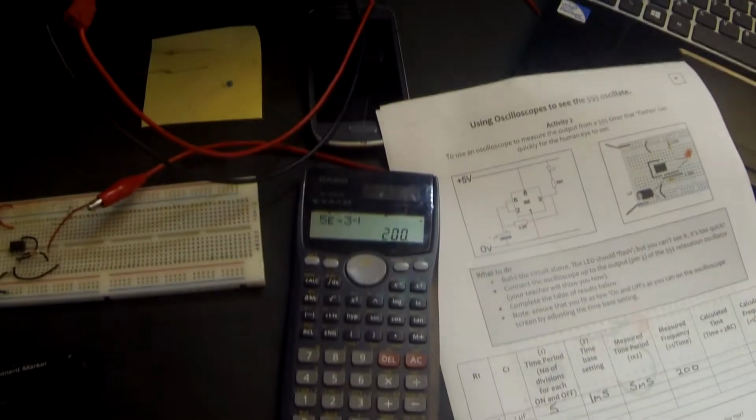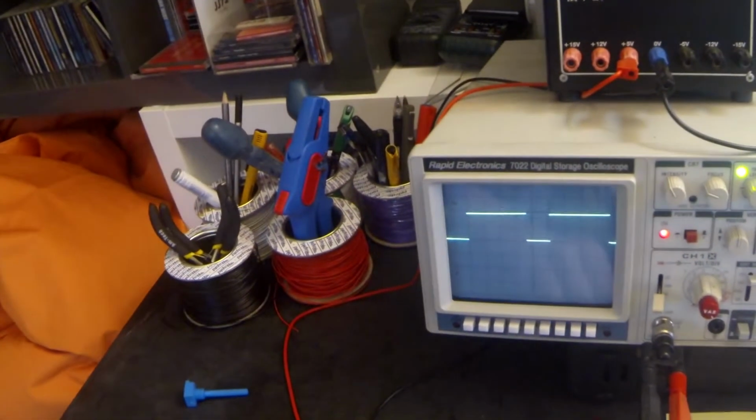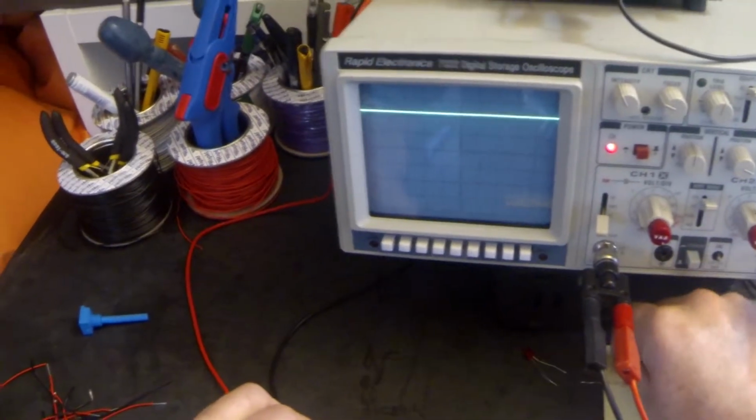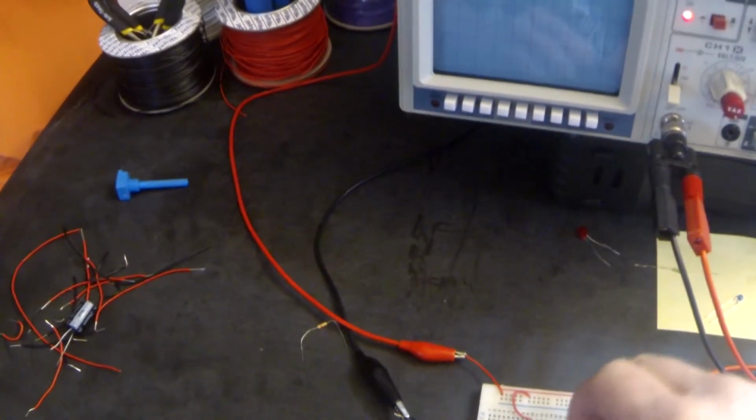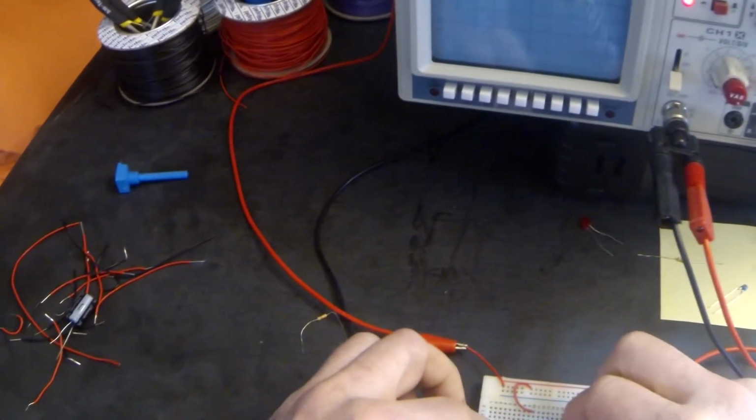Okay, let's move on to the next one, a 1 kilo ohm and a 1 microfarad. So I'm going to change the 2.2K. In fact, as I do this, let's look at the oscilloscope trace. So now that's gone just high all the time. I'm going to put that into there.